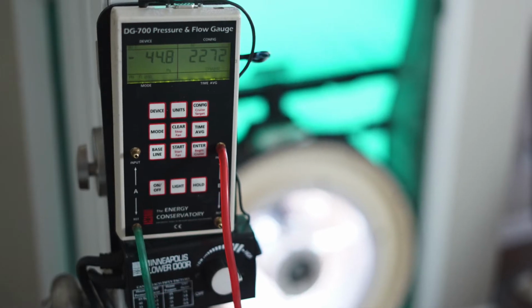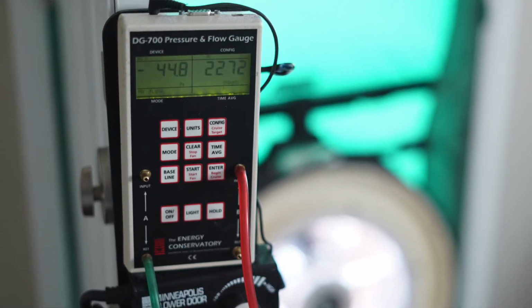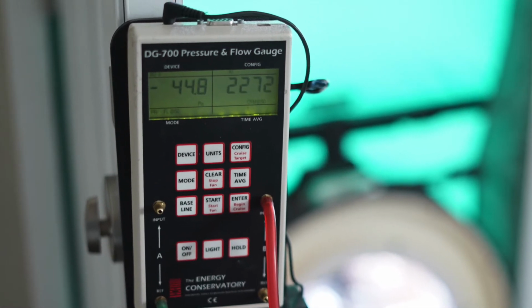You're going to turn the fan on and it's going to suck air out of the house and put that pressure against the walls and against the windows and really see how much air leakage is coming from those places. Blower door tests are run at 50 pascals, which is a pretty significant amount of pressure.